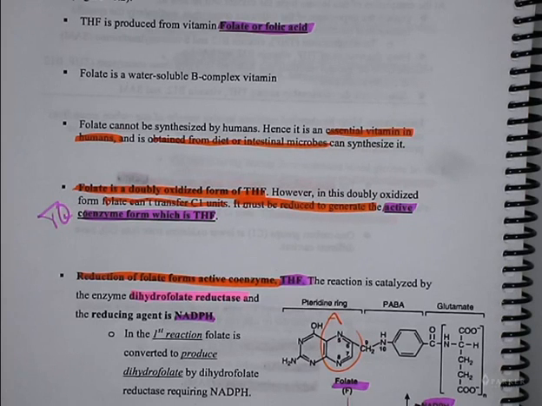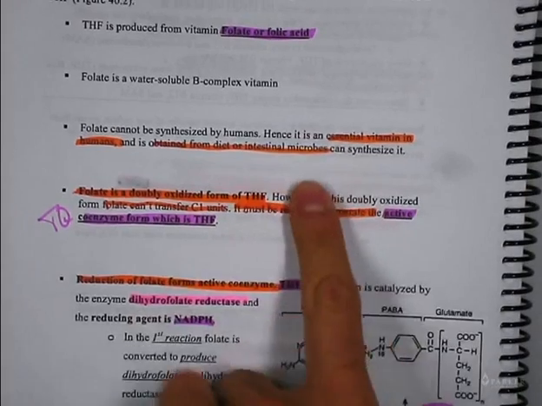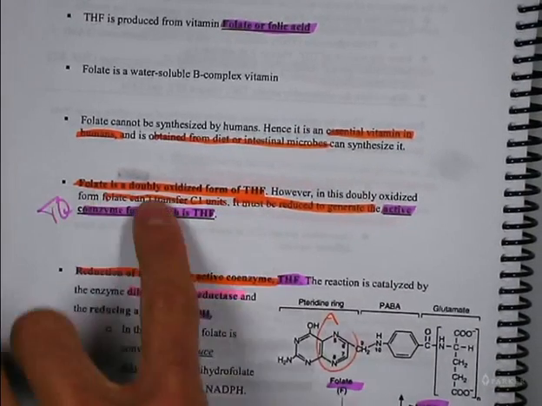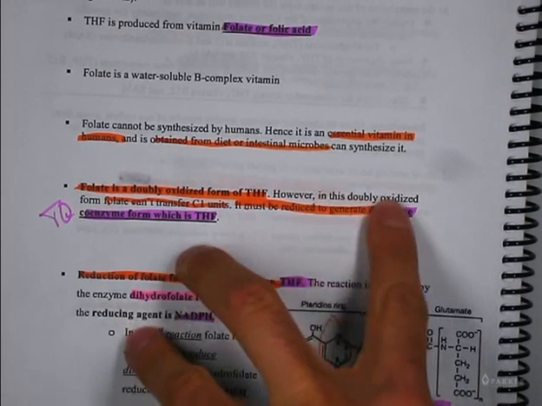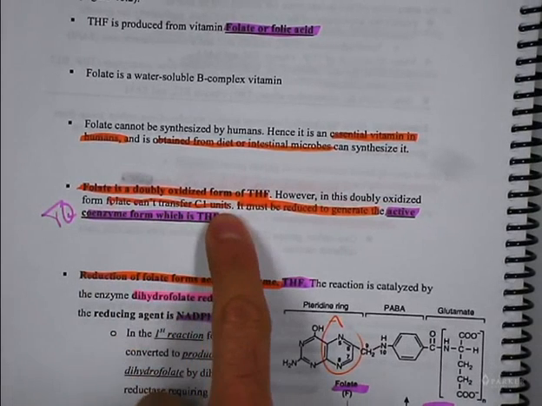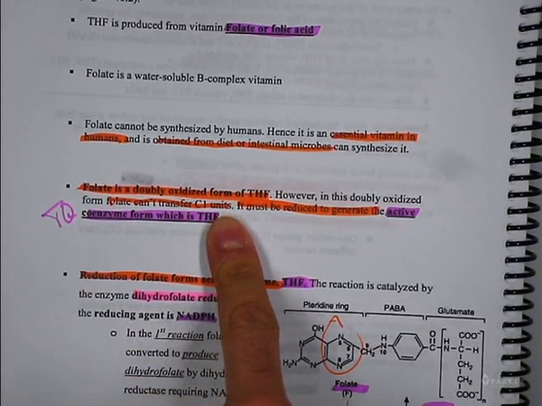So those are things you need to know. He'll talk about them later in the vitamin chapter. You'll talk about them in nutrition. Anything that's synthesized in your gut by intestinal bacteria, if you take an antibiotic, will be synthesized less or not synthesized at all because it is an antibiotic. So please know your intestinal gut bacteria. This is the first one you're going to encounter. Folate is the doubly oxidized form of THF. We know that because THF is the reduced form of folate. That makes sense? The guy with the hydrogens is the reduced form. In this doubly oxidized form, folate can't transfer C1. In other words, it's inactive. Folate is the inactive form.